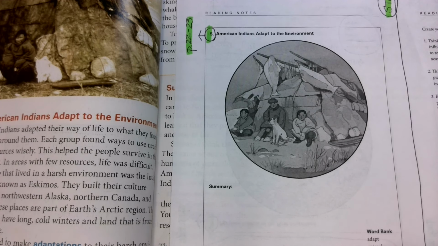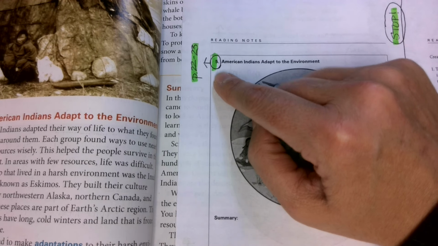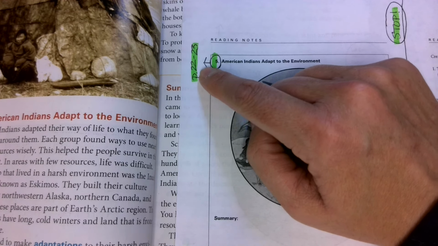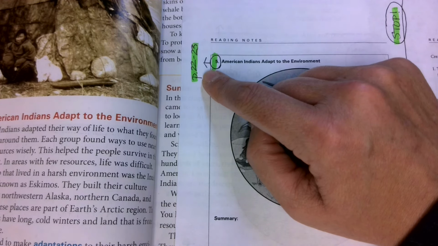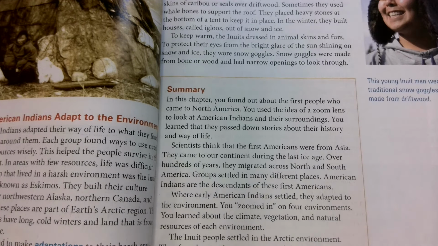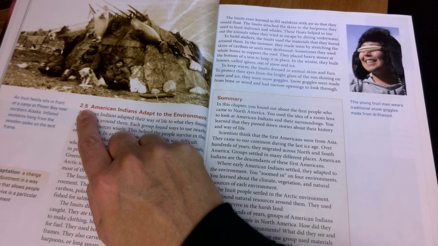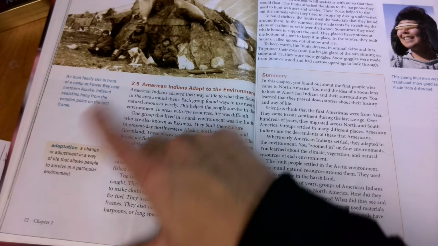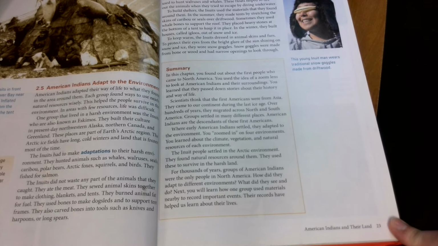Any questions about this? Cal? What page are we supposed to read? Okay, so right here for section 5, you're writing down page 22 through 23. Page 22 through 23. And it's going to look like this in your book. See how it says chapter 2, section 5. So you can match up those sections. Pages 22 through 23. Any other questions?